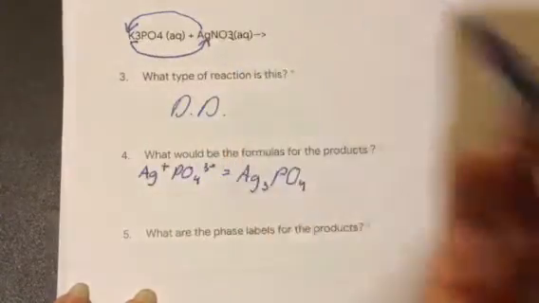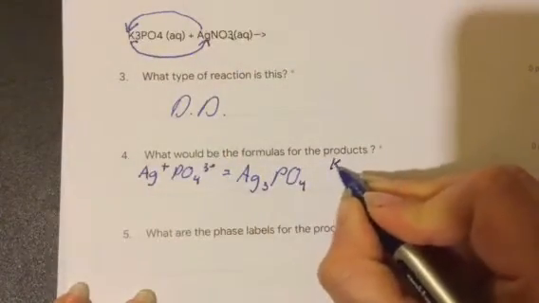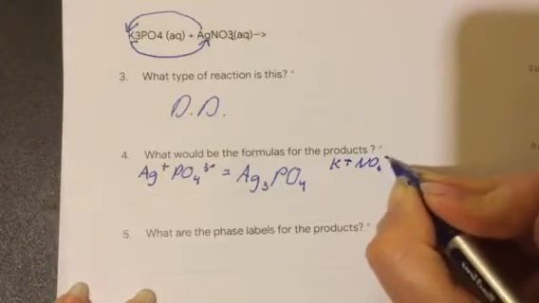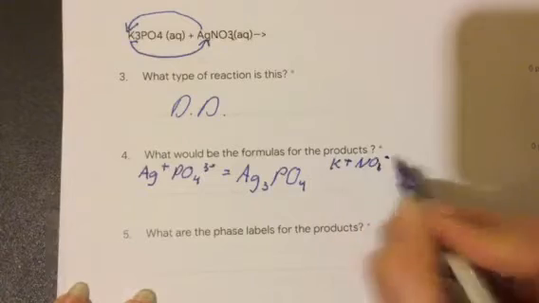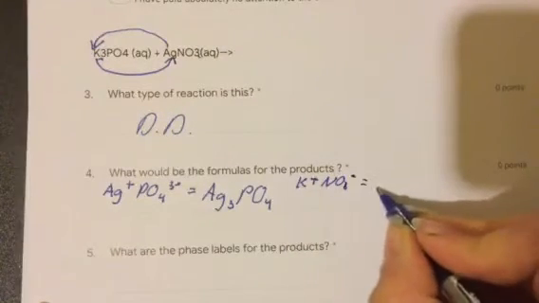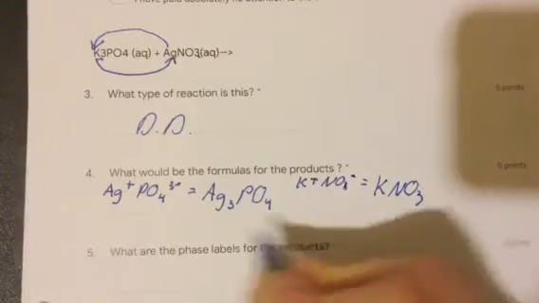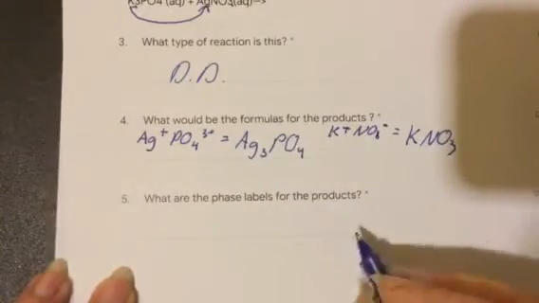And then I'm going to have potassium nitrate, so I have K+ and an NO3-. No extra charges, so I don't need any extra numbers. That's KNO3. So those are my two products. Phase labels for the products.